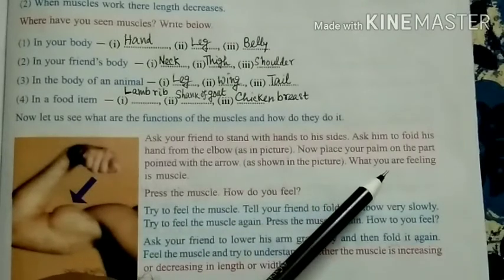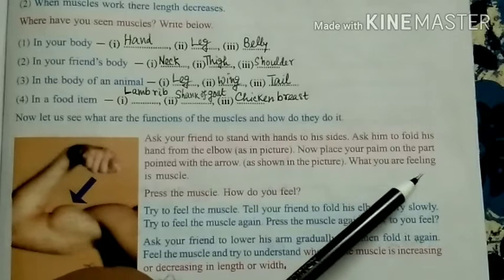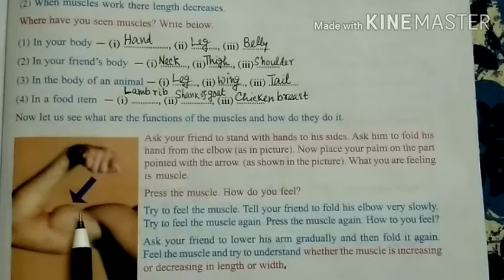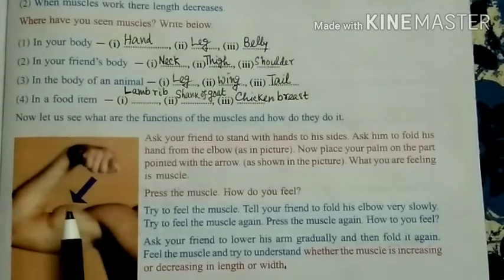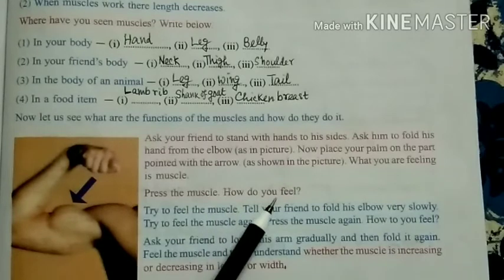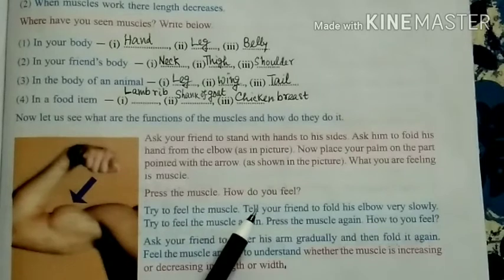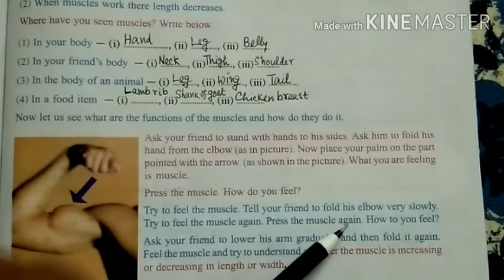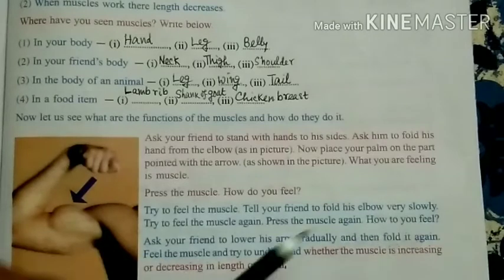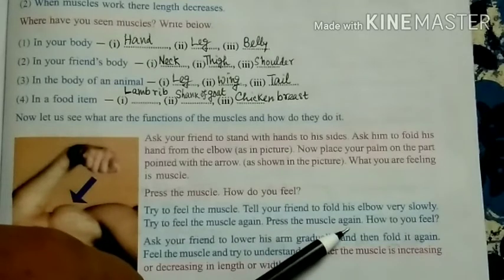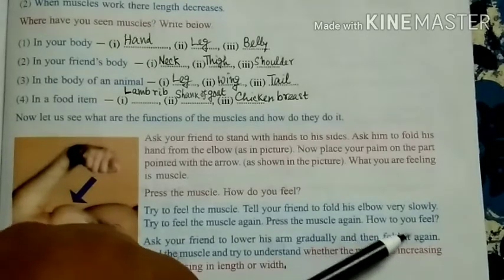What are you feeling in the muscle? If you touch here, if you keep your palm here, you feel stiffness. Okay. Press the muscle. How do you feel? You will feel stiffness. Try to feel the muscle. Tell your friend to fold his elbow very slowly. Try to feel the muscle again. Press the muscle again. How do you feel?